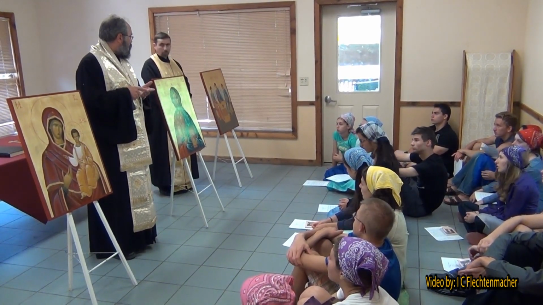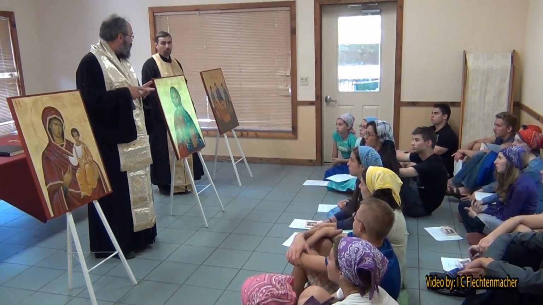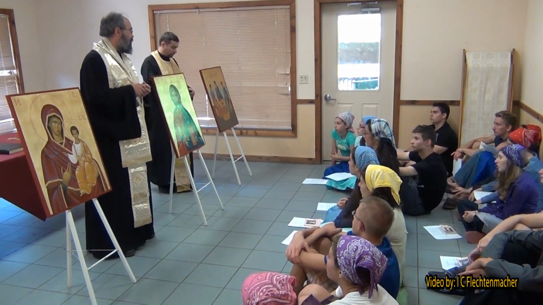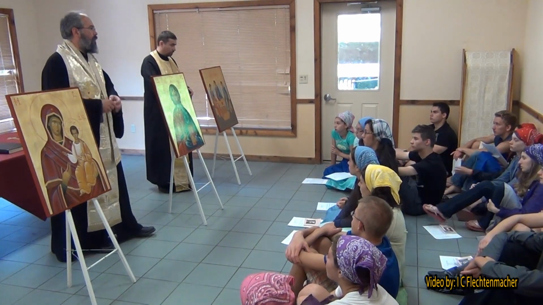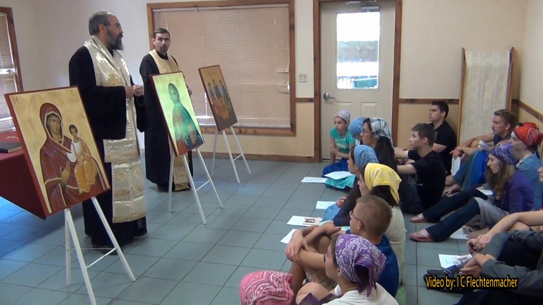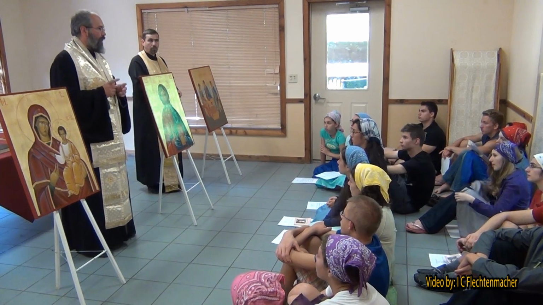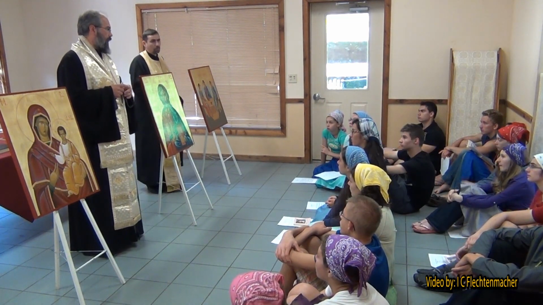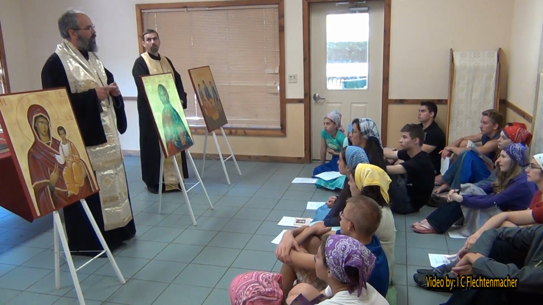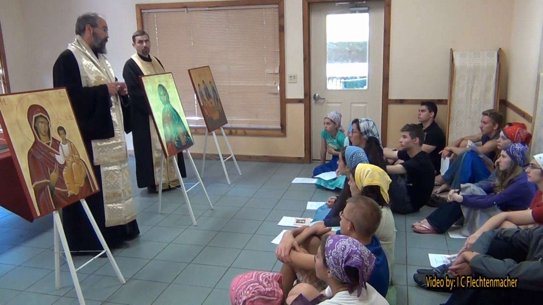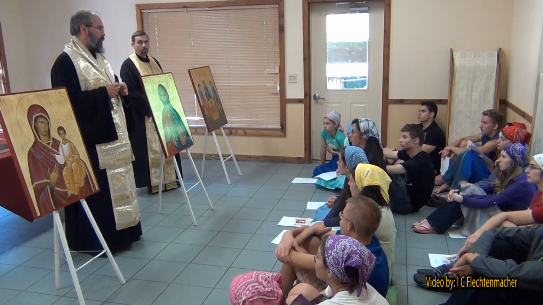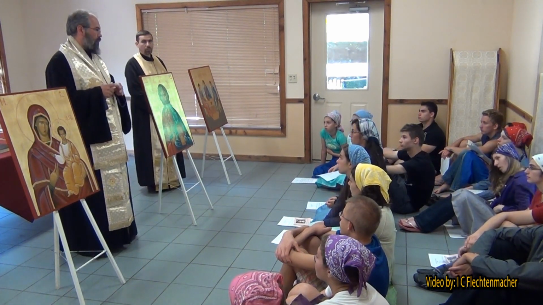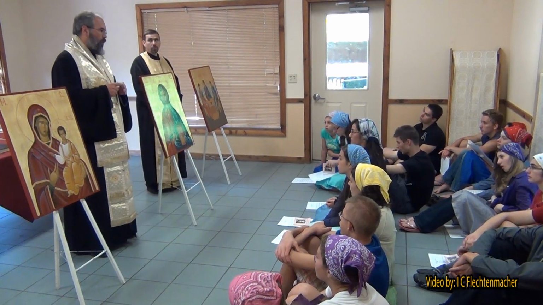What could you tell me about why we paint the gold background? Why is it not blue? Why is it not red? Sometimes in an icon you will have it, it depends on tradition, but it's much rarer. You will sometimes have green or red, almost in the Russian tradition. But the general rule in the Byzantine tradition is the gold background.